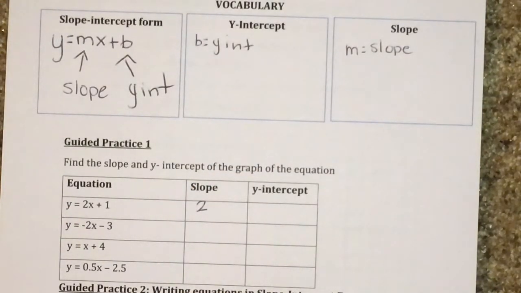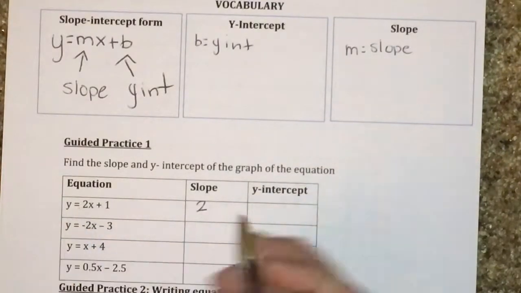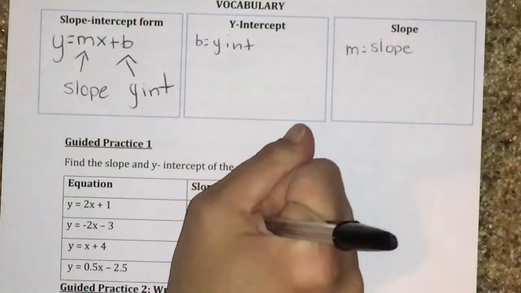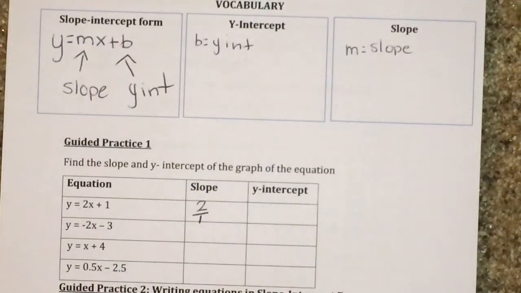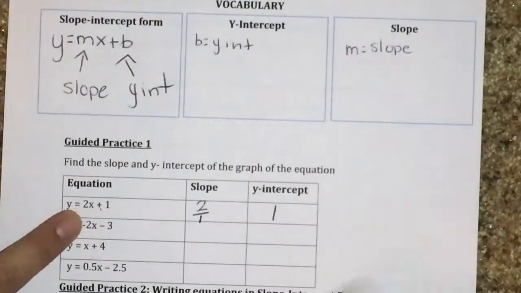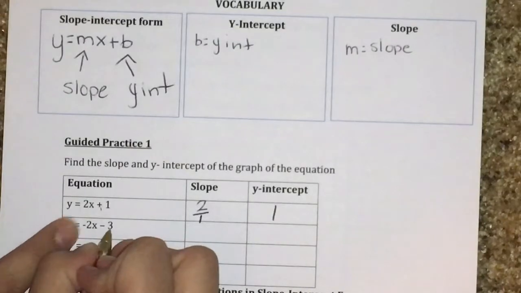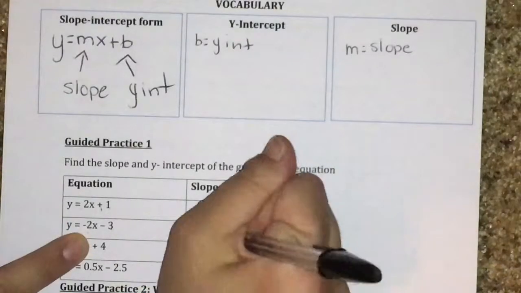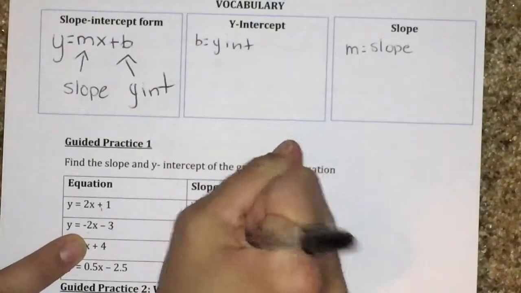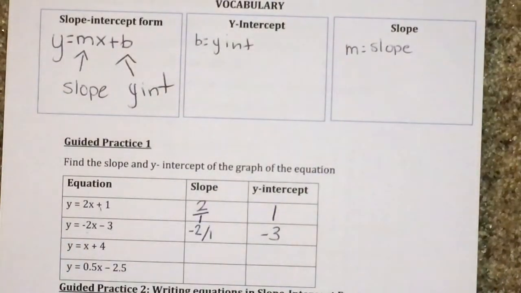I would like you to get used to writing your slope always as a fraction. Remember, if there is no number under a number, there can always be a 1. So my slope in this case is 2 over 1. My y-intercept is going to be 1. Looking at the next one, y is equal to negative 2x minus 3. The number in front of the x is negative 2 over 1. And my y-intercept is negative 3.